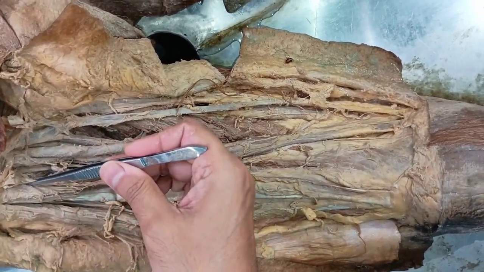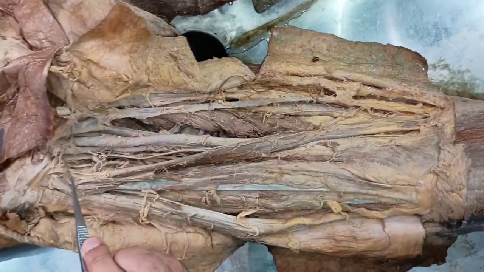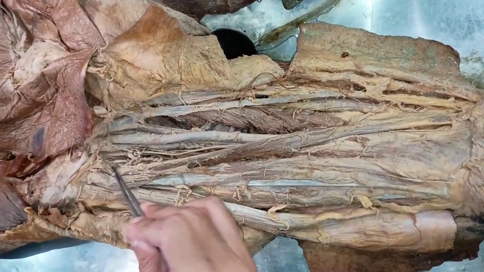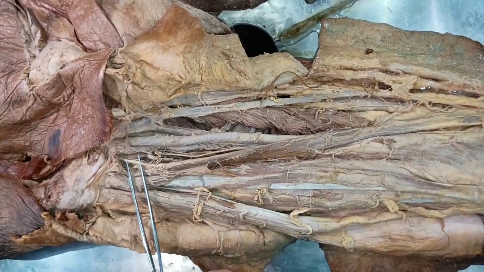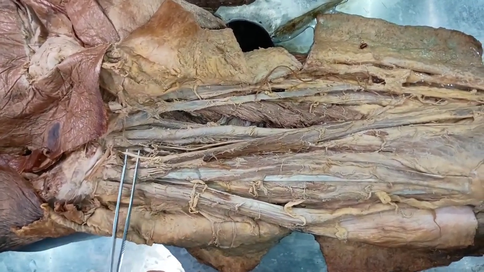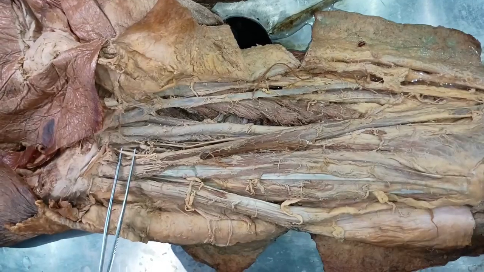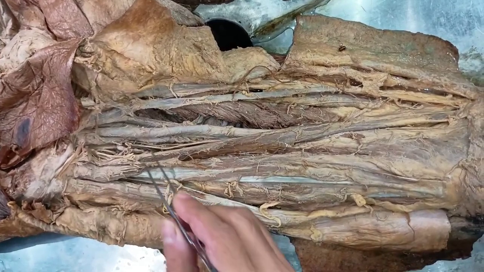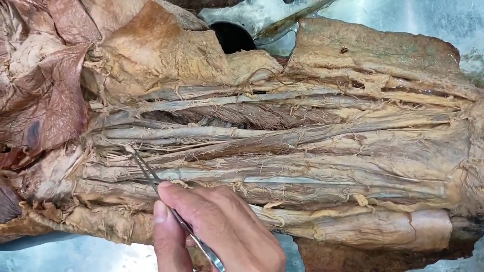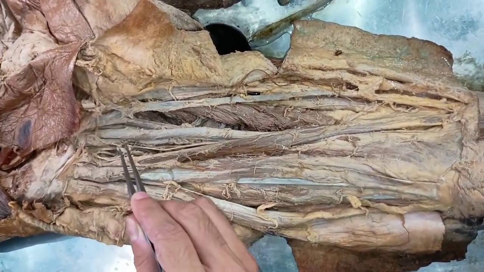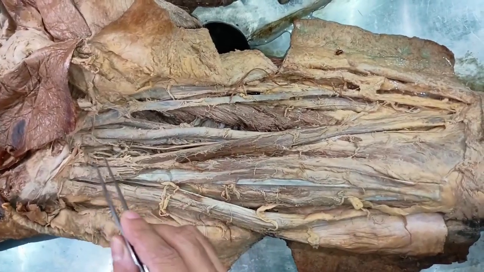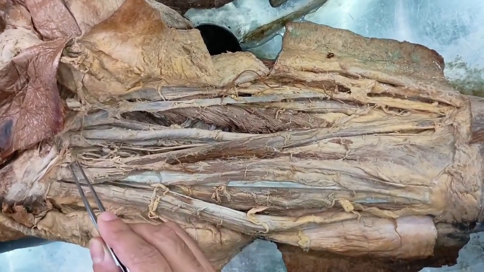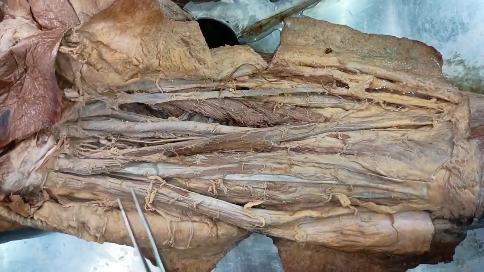Now this is sartorius, and if you just lift the sartorius a bit, you are now able to see this particular nerve which is entering inside the sartorius muscle. So this particular one is a branch to the sartorius, and we know nerve to sartorius is a branch from the anterior division. So definitely this is the circumflex femoral, and this particular nerve is present anterior to it, thereby making the nerve to sartorius a branch that is coming from the anterior divisions.